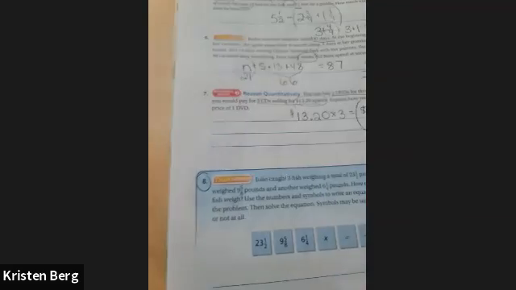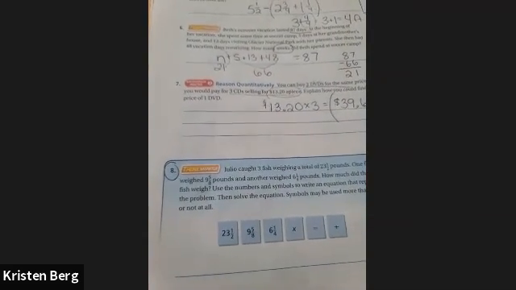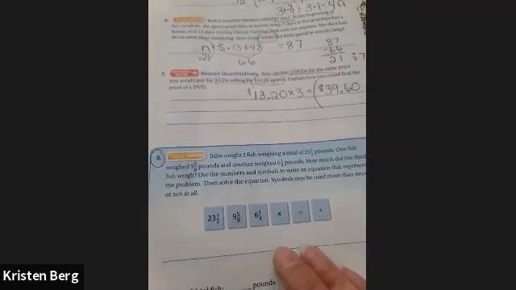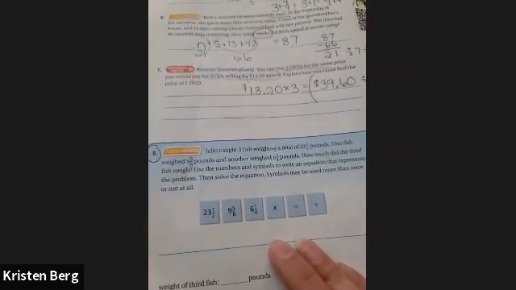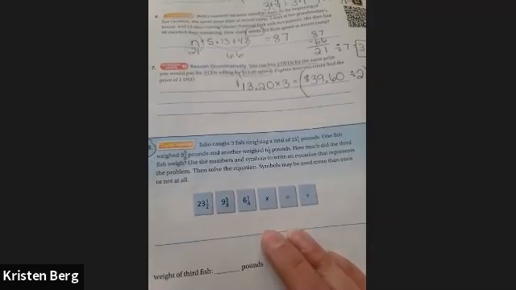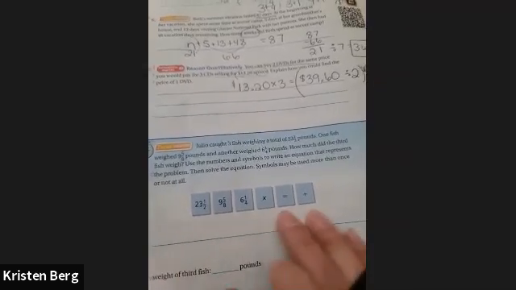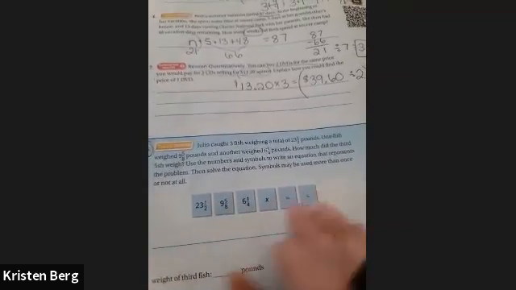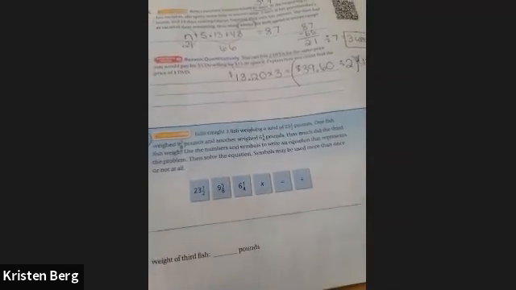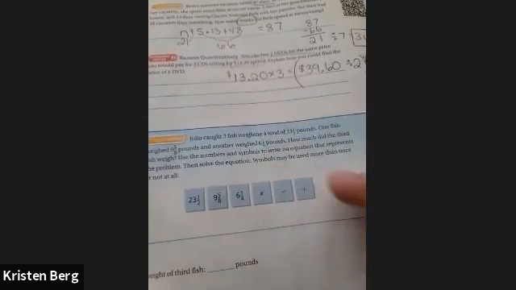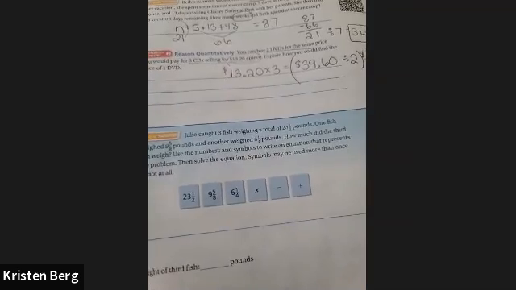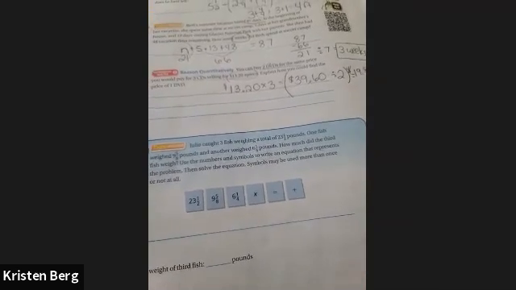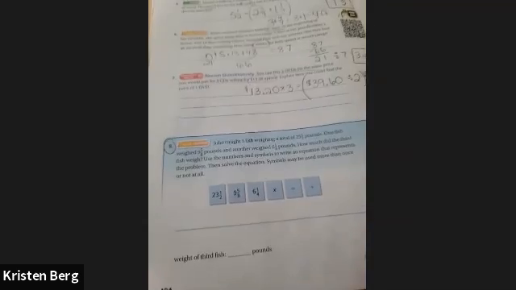All right, you will have number 8 for, I want you just to try that on your own. So go ahead and pause this video. They want you to use the symbols to make an equation, using these symbols right here. So please pause it and try this on your own.